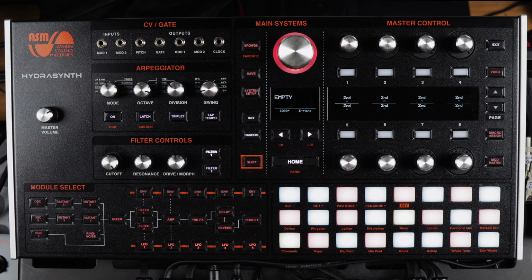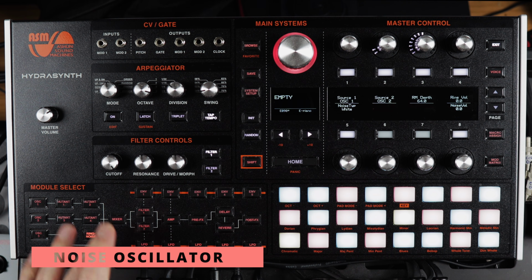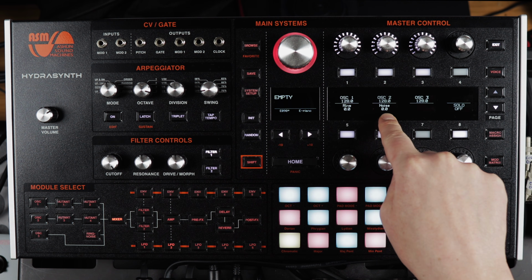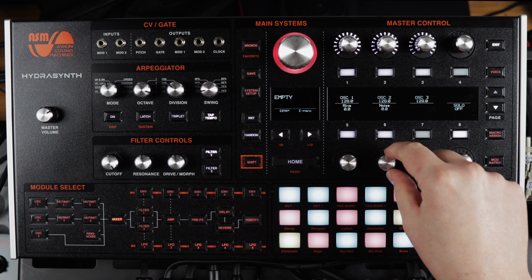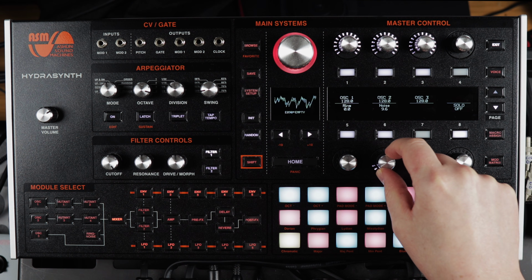The next thing that we're going to look at is the noise oscillator. Just by adding a little bit of noise, we're bringing that analog flavor to the sound anyway. So if we just bring a little bit of this in.